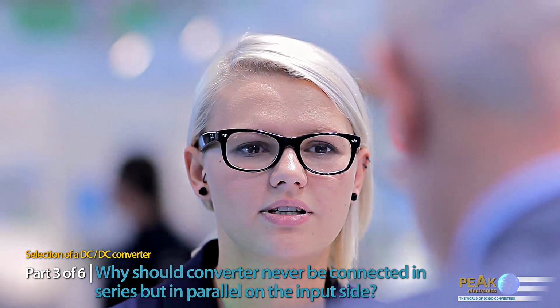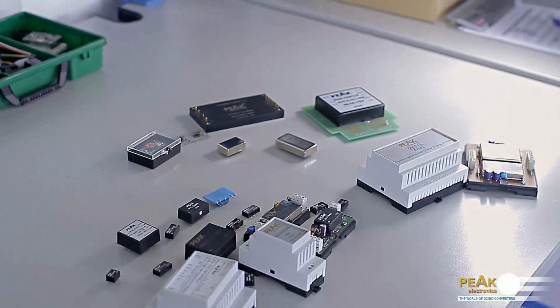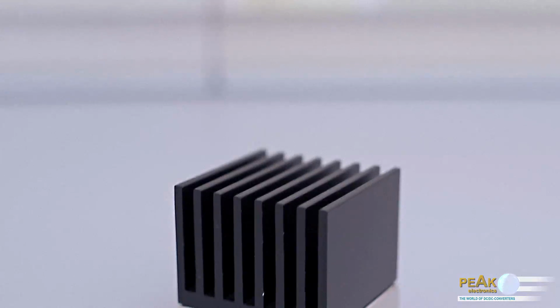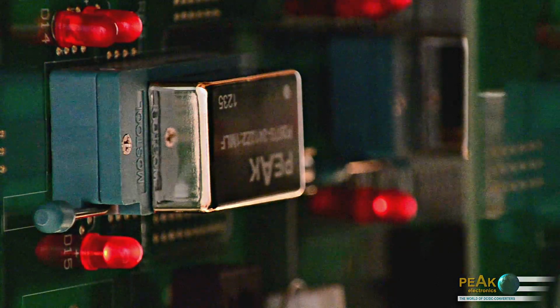Why should converters never be connected in series but in parallel on the input side? Applications in which different voltage values are required can be implemented with several DC-DC converters. In doing so, as far as possible, the converters should never be connected in series in order to use the output voltage of the first converter as input voltage of the subsequent converter. The reason for this is that each converter needs a more or less high starting current, and it can very quickly happen that the preceding converter cannot deliver the current which is required to start the subsequent converter. As a result, the second converter is not switched on.